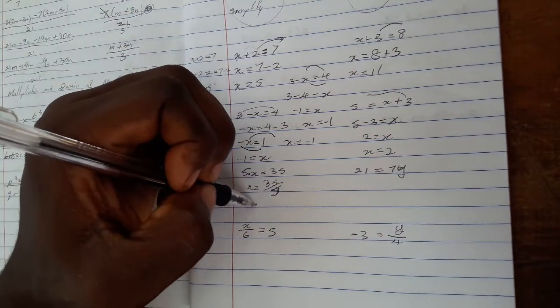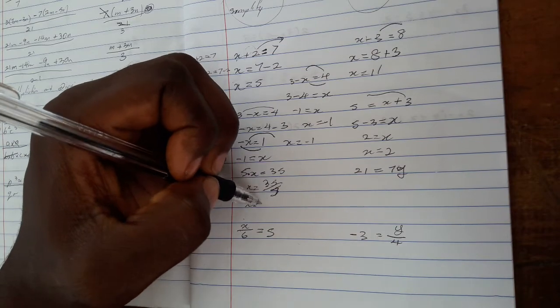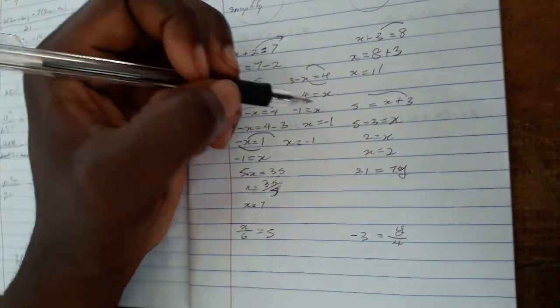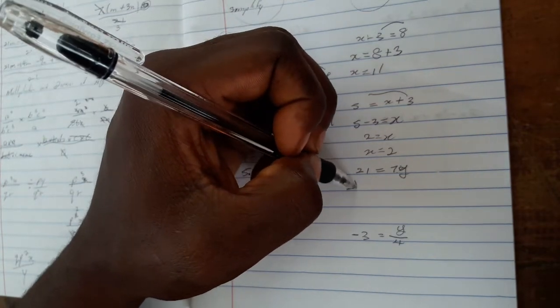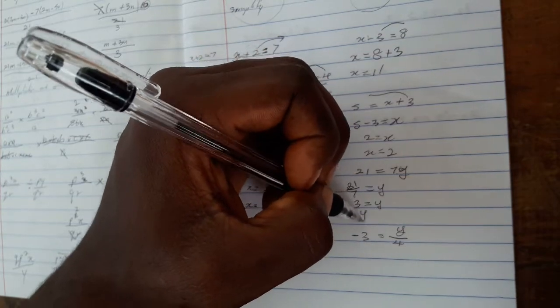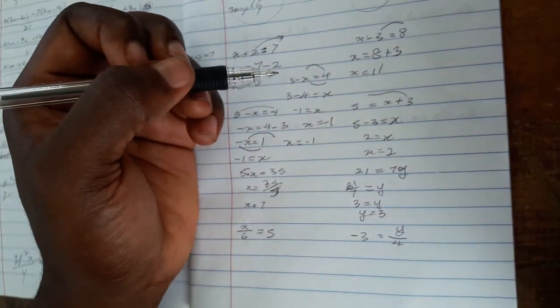So we have x equal to 7. In this case, this 7 is connected to y by multiplication. So when the 7 comes over, it becomes division. 3 is equal to y. Y is equal to 3.